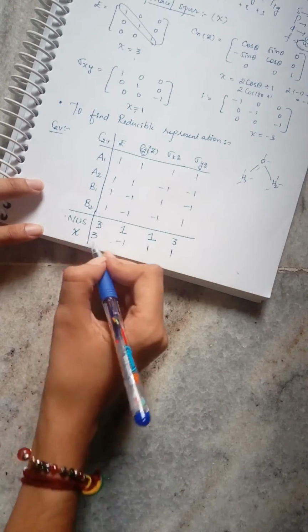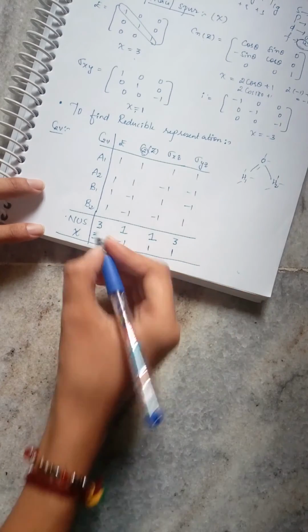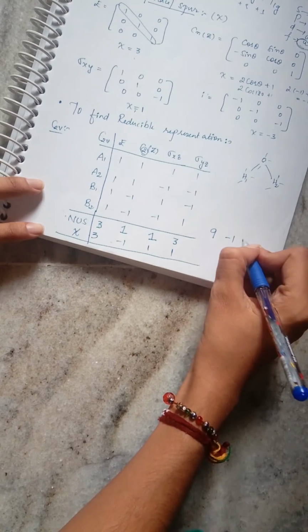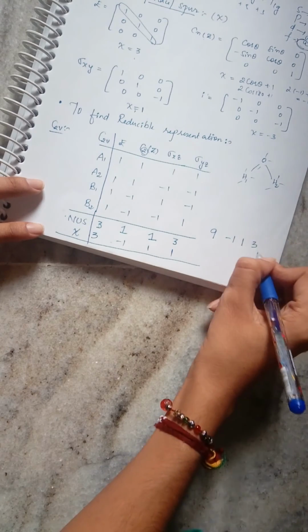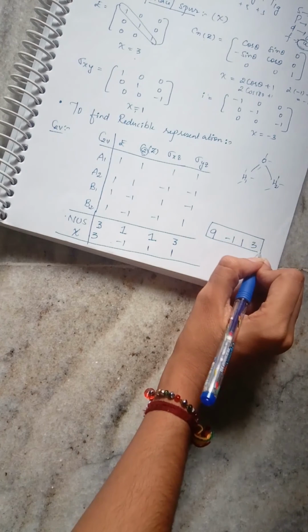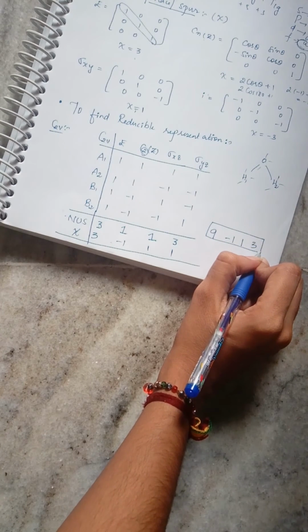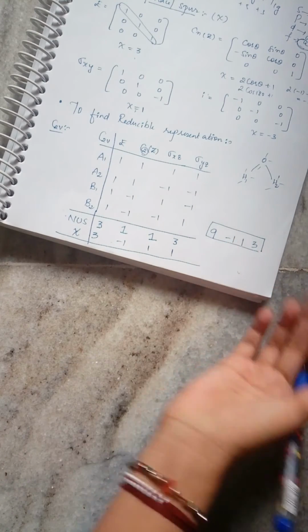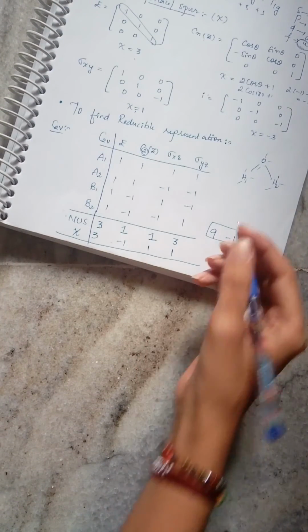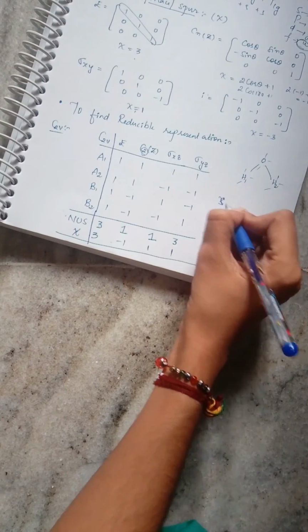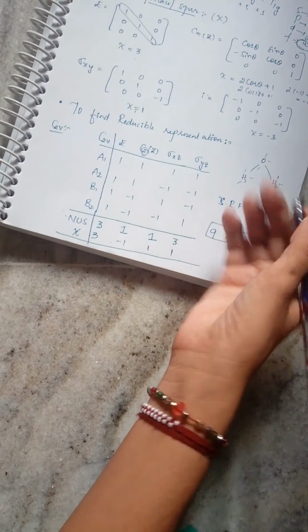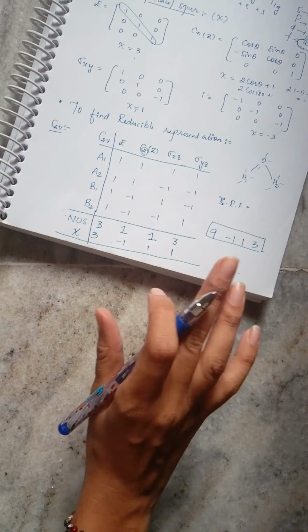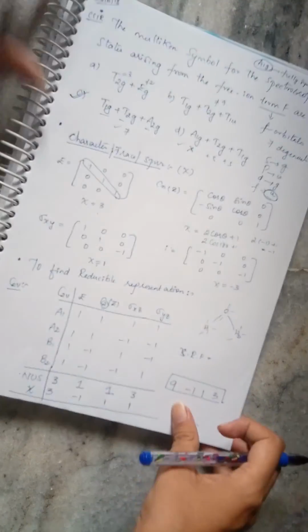Once you write all this, you simply multiply. 3 into 3 is 9. 1 into minus 1 is minus 1. 1 into 1 is 1. And 3 into 1 is 3. So these are your reducible representations. This is one of the easiest methods to find the reducible representation. And once you calculate the reducible representation, we know the further step, that is simply apply the standard reduction formula to find the normal modes or any specific mode mentioned in the exam. I hope you understand this. Thank you.